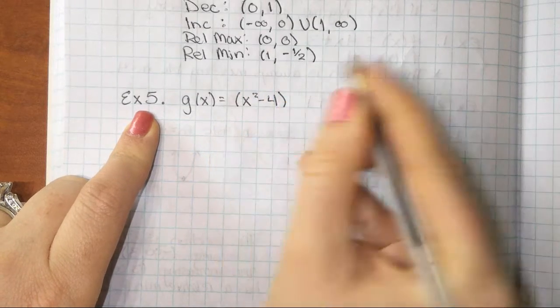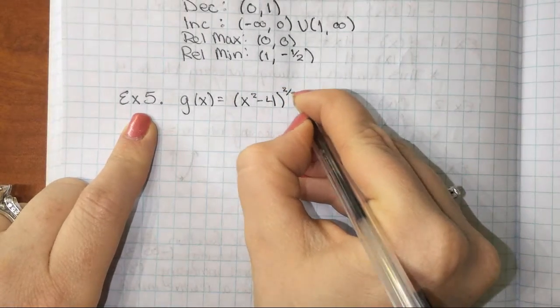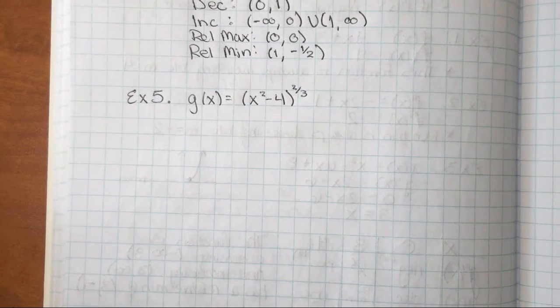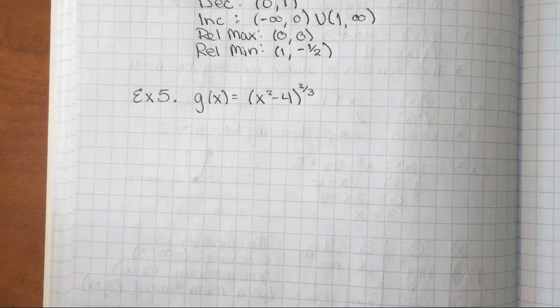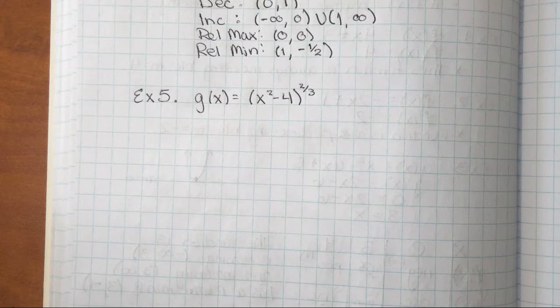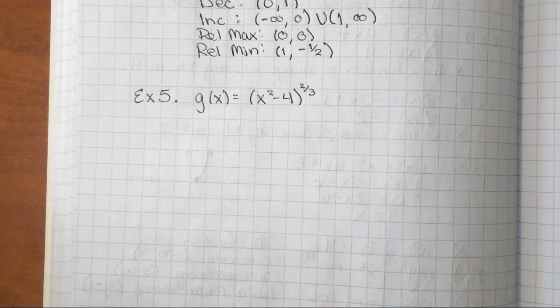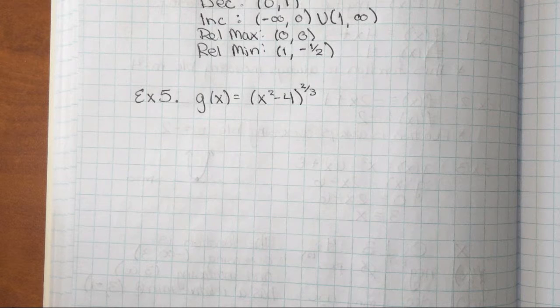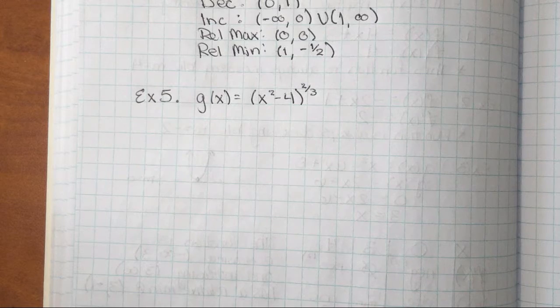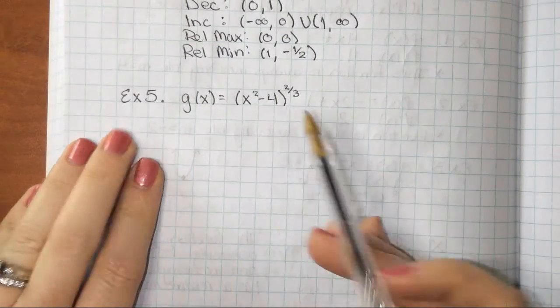X squared minus 4 to the 2/3. Okay? No, I needed to put a function on here that you guys aren't comfortable with, like taking derivatives. Will we ever get comfortable with these? Yes. Come April, you guys are going to wonder why you struggled with this so much. Alright guys, so before we even take a derivative, what rule is this?